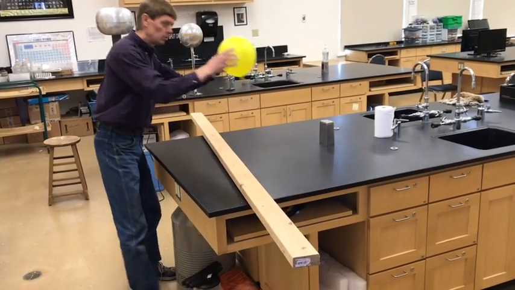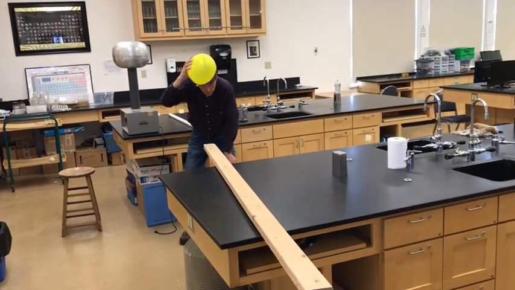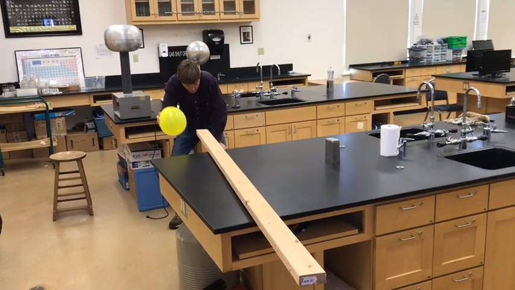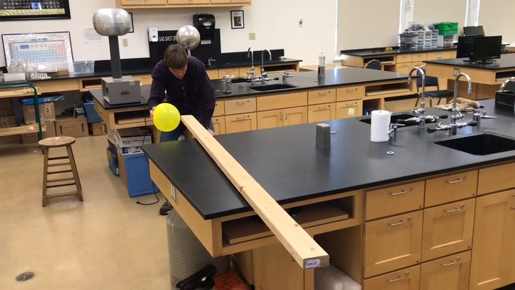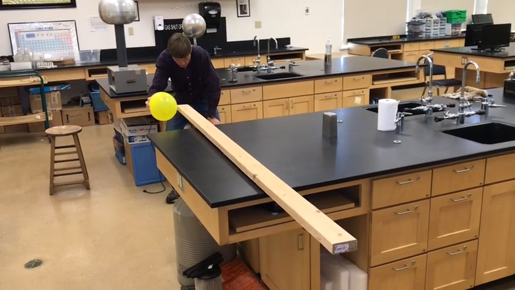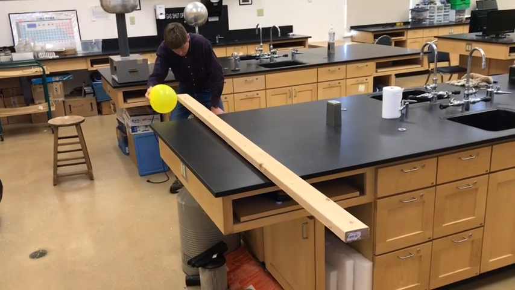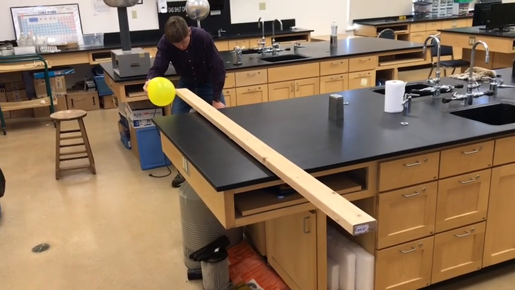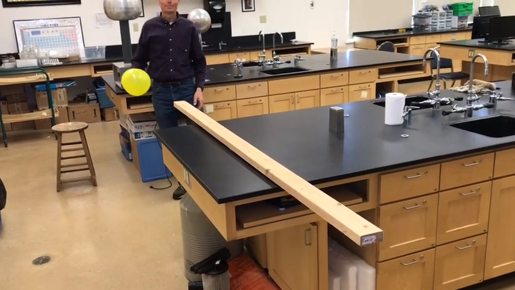And then we're going to take a balloon and I'm going to get some static charge on it and see if I can attract this 2x4 with the static electricity. You can see that I'm pulling it with this balloon. Not touching it.